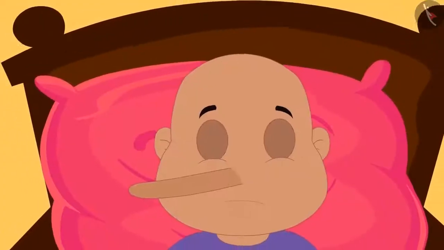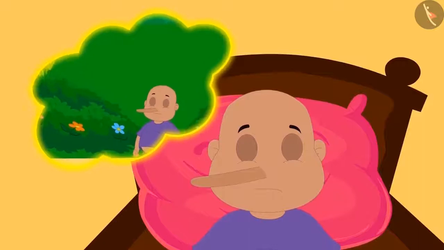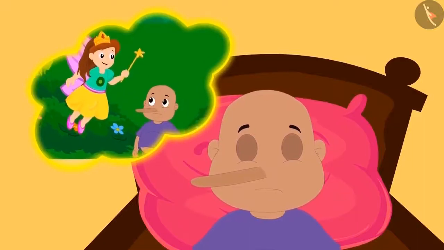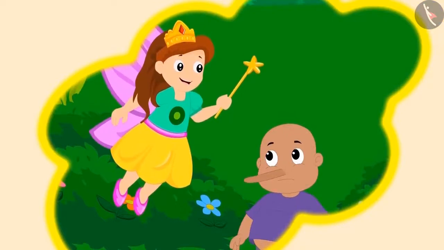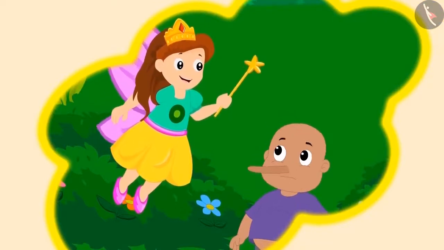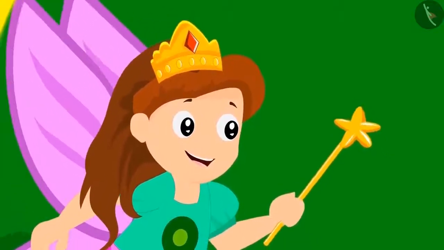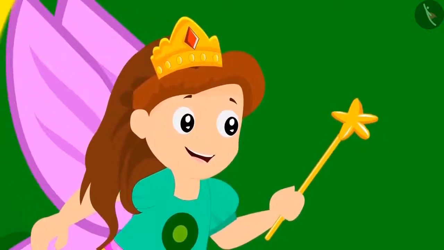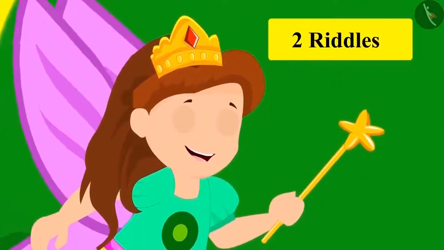Bablu fell asleep at night, very sad. That night the angel came again in his dream. Bablu asked the angel how he can fix his nose again. The angel told him that he would have to stop doing mischiefs and would also have to answer the questions asked by the angel over 2 riddles. Only then will his nose become normal.